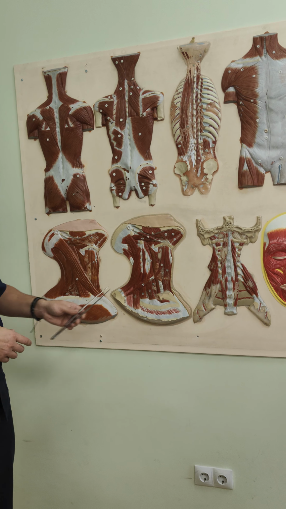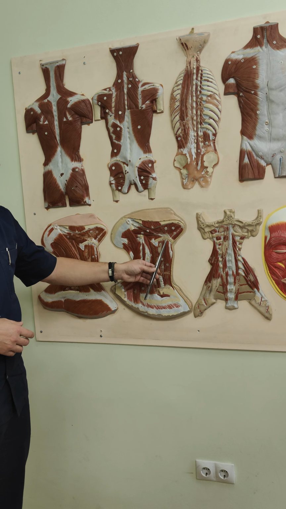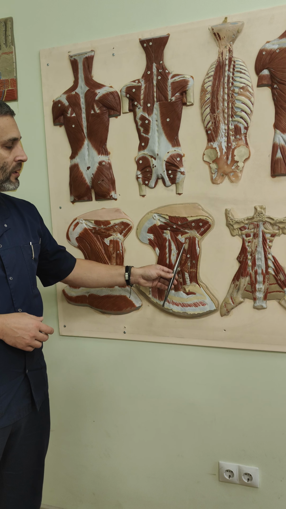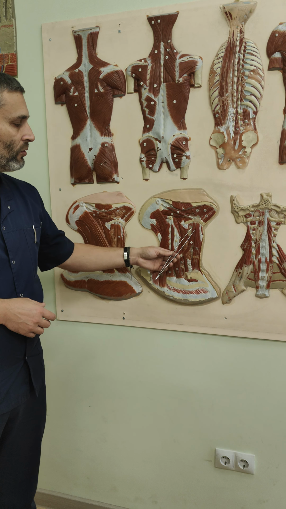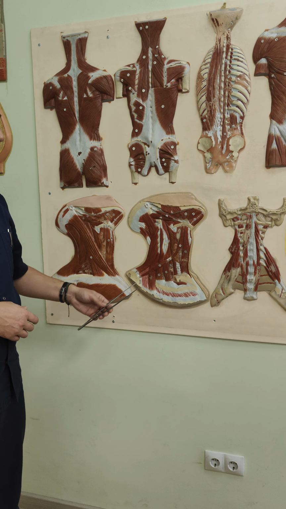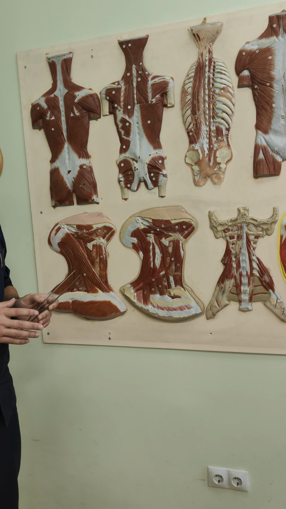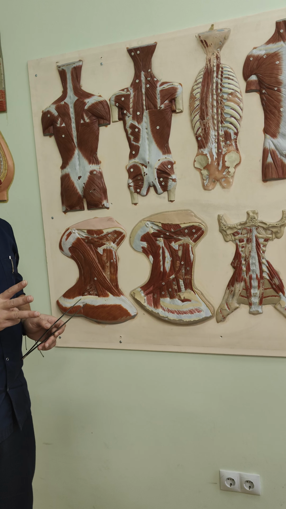So once again, there are four muscles. First one, sternohyoideus, sternothyroideus up to here, then thyrohyoideus and omohyoideus. Well, suprahyoid muscles. Also there are four of them, but we can see only three.